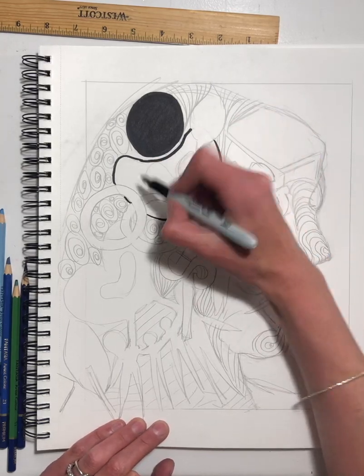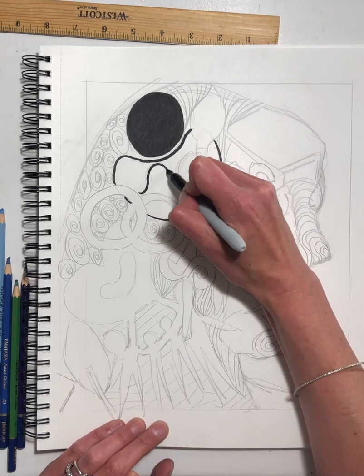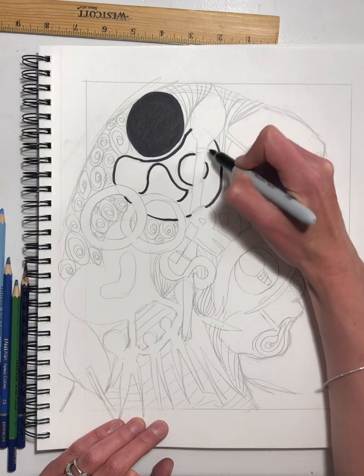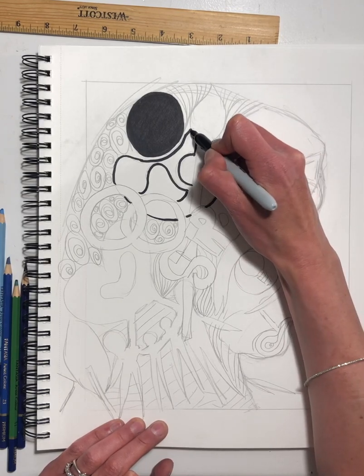Now part of this is being overlapped, so I have to be careful not to color in all areas.